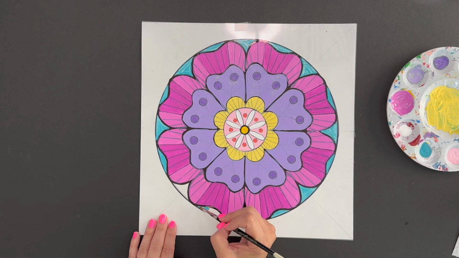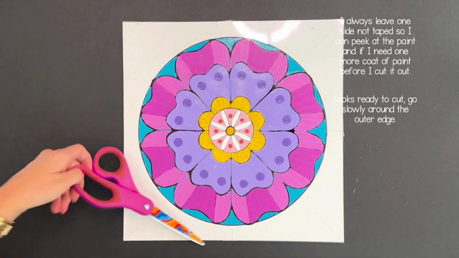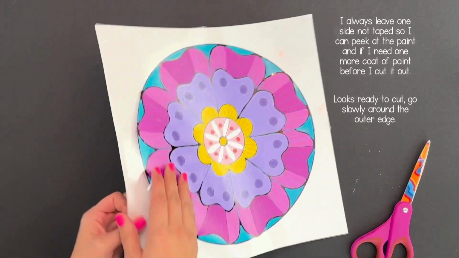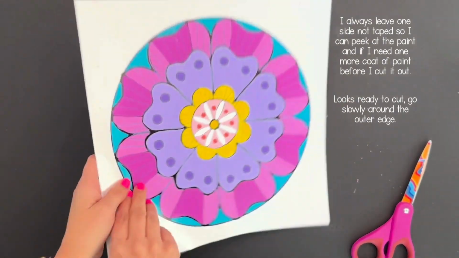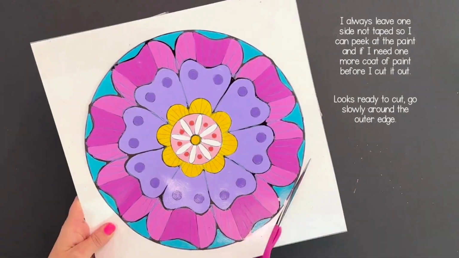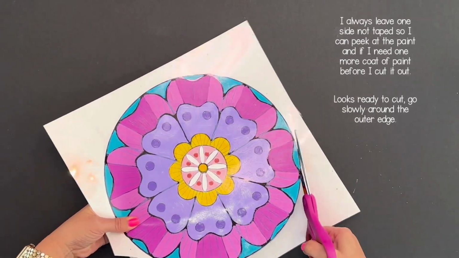Now, before you cut it out, you're going to want to let it dry for about 24 hours before you apply the heat gun. However, I always take a sneak peek to make sure that I've applied enough coats and it's not see-through. Once it's done, slowly cut around that outer edge.